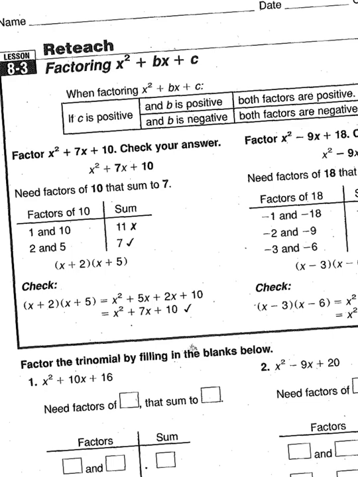Now, the way that you're going to do this is you have your C value. You're going to find factors of your C value that add up to give you your B value, okay? Now, if B is positive, then that means that C would have to have either two factors that are positive or two factors that are negative.